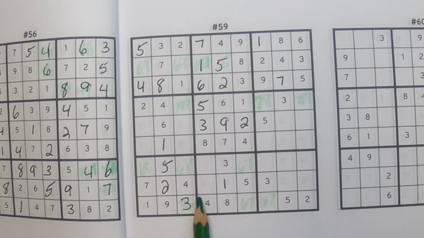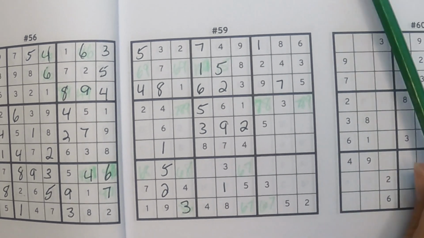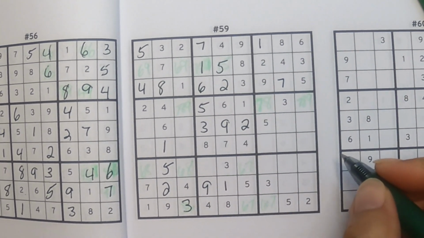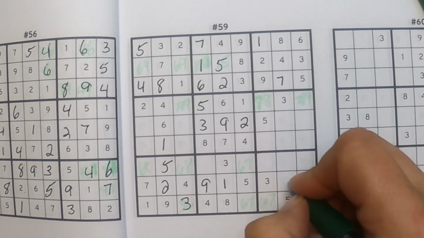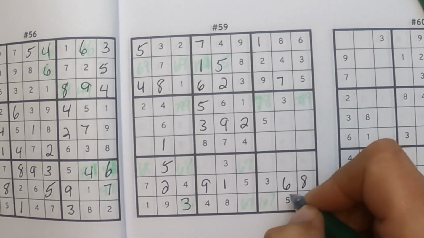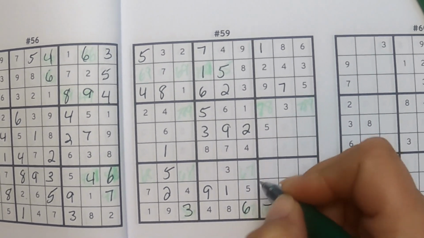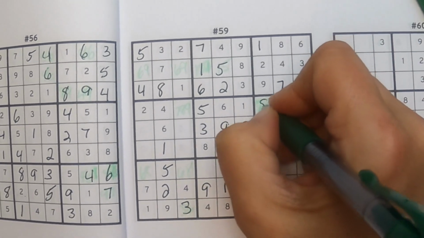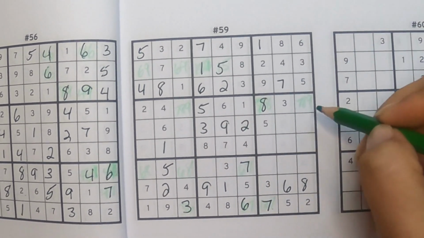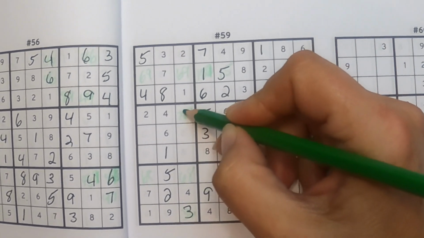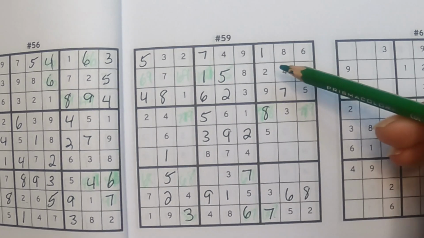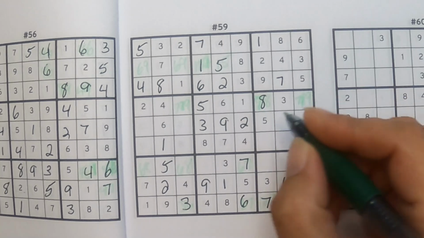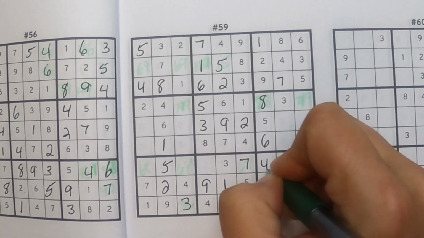For this row, we're missing 6, 8, and 9. We've got a 6 and 8 here, so this is our 9. 8 here, so 6, 8. That 6 makes this our 7, 6, 7. And that 7 makes this our 8. We can get rid of this 8 and this 8. For this column, we're missing 4 and 6. We've got a 4 here, so 6, 4.